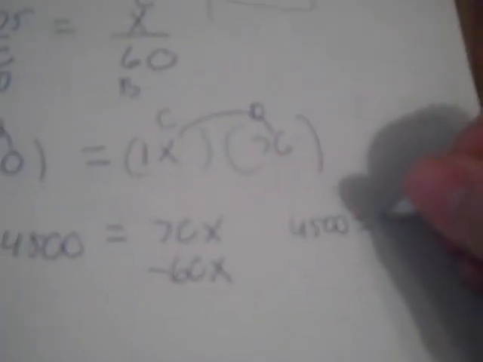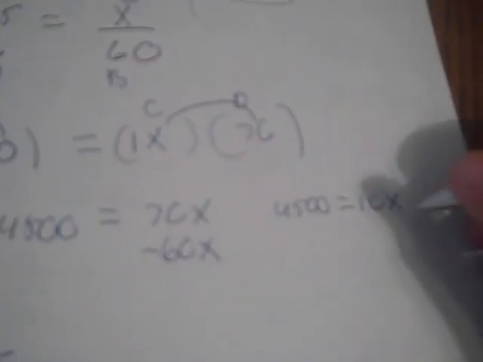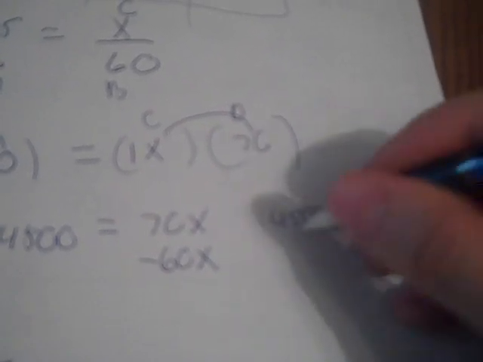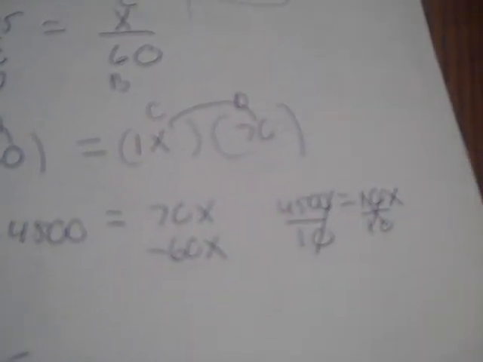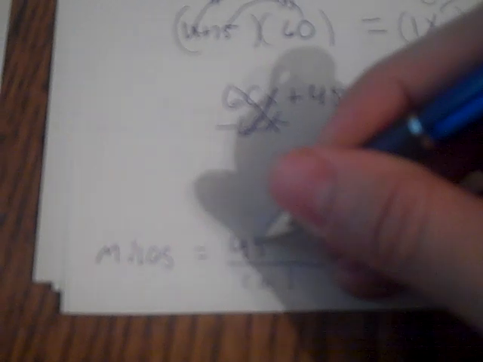And we have 4,500 equal to 10x. Divide by 10, divide by 10, and that's 450. Now, we know how we're going to get our second answer. We're just going to add 75 onto it, and that's 525. Okay, distance, speed, time table. It's the way to go.